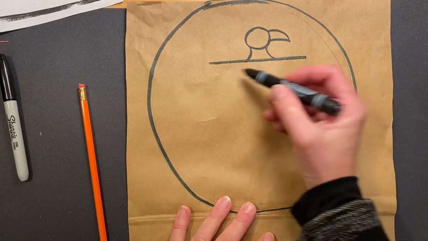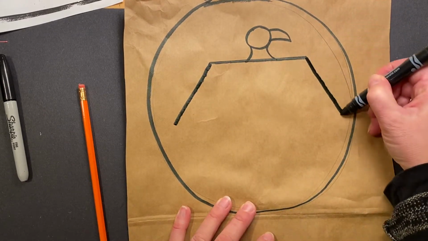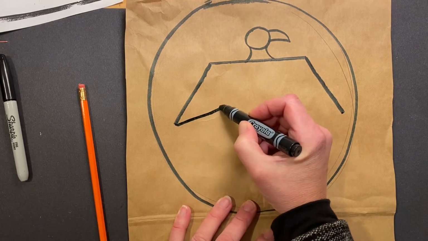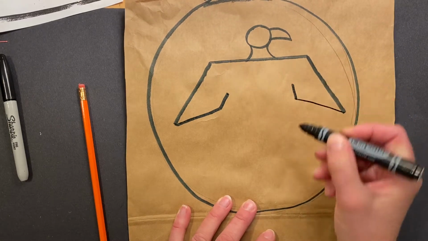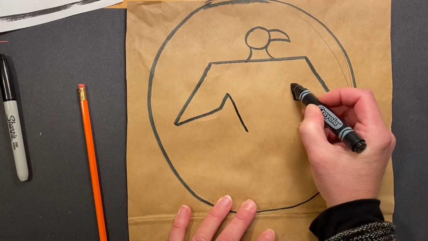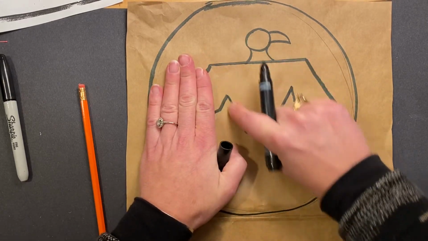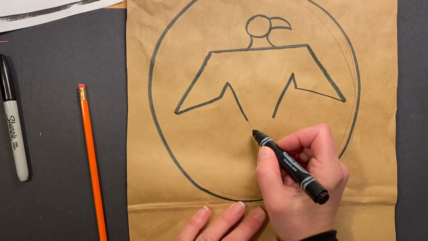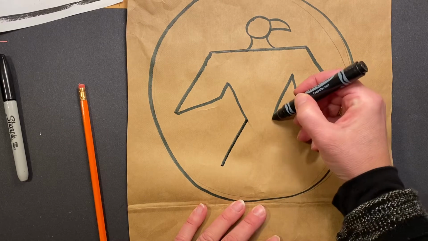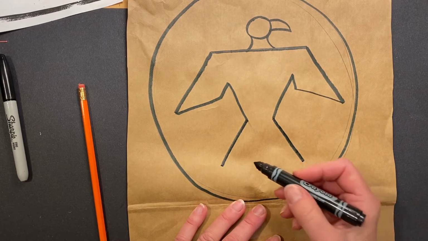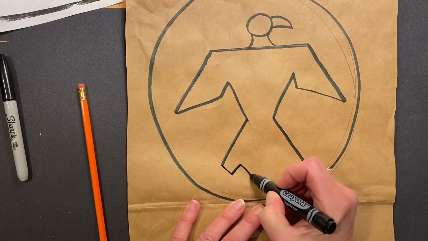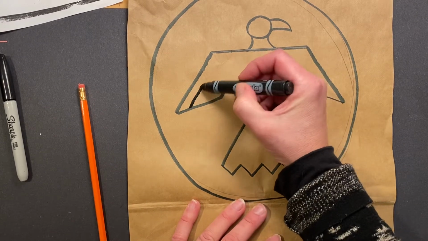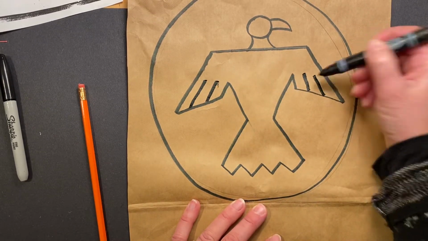All right. I'm going to combine. I'm going to make the wings go down on an angle, and it looks like they come back up like a diagonal and come back down. So when I look at this, I almost see the making of a triangle, and then the wings are off to the side. A lot of the Thunderbirds have this hourglass shape. And then, of course, you can create your feathers at the end.